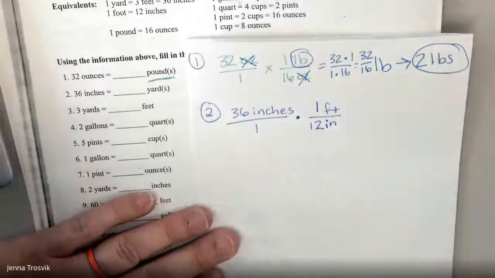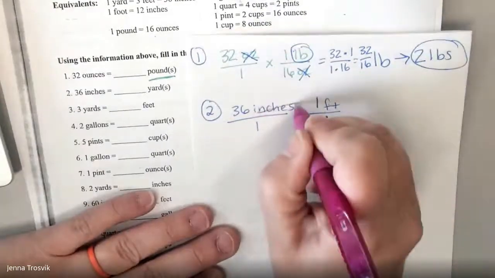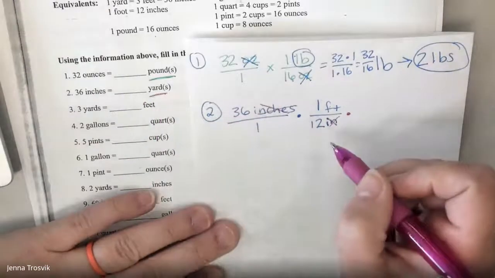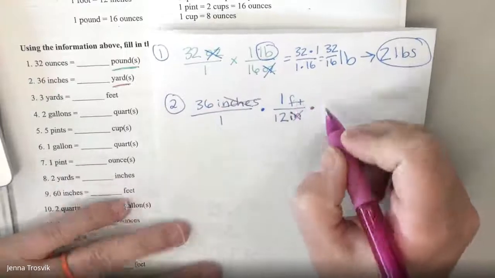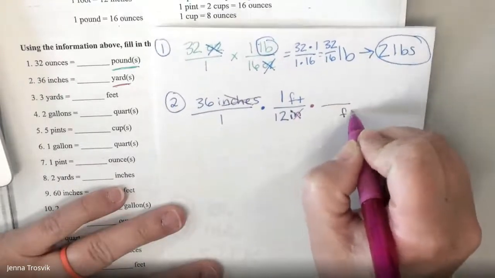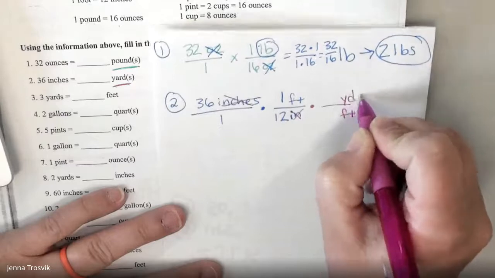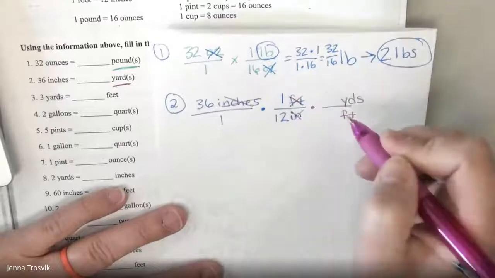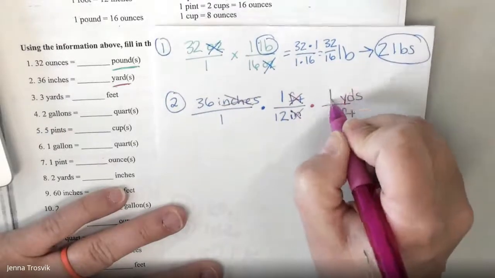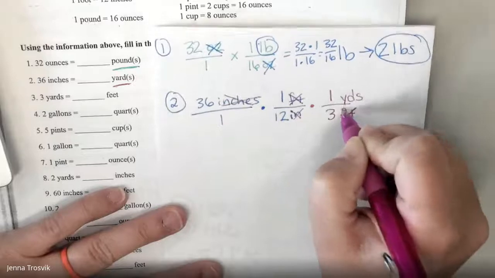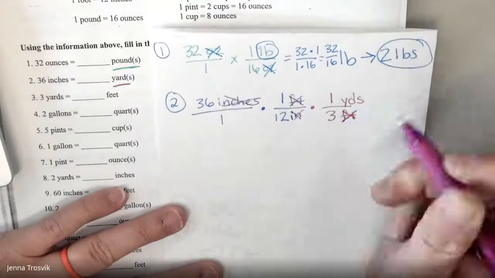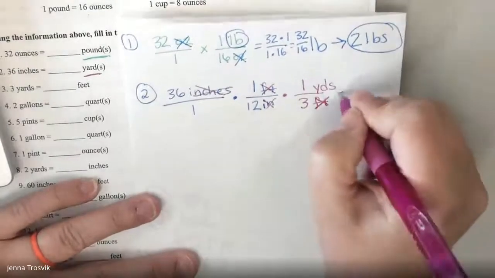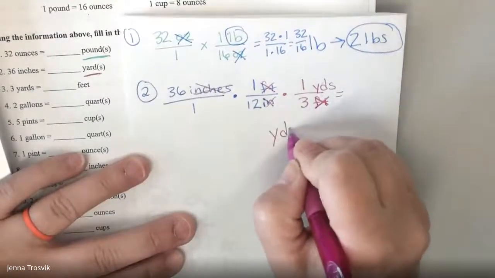Okay, now I know that that means that inches are going to cancel. Okay, but I'm still trying to get to yards, and I have nothing about yards yet. So that means I have to cancel feet. So I'm going to put feet on the bottom of here, and I want yards on the top because I want that to be my final label. Feet will cancel. I want to know how many feet are in a yard. 1 yard equals 3 feet. Feet will cancel because feet is on top, feet is on the bottom. Now I have yards as my only label left. So that means I already know that yards is going to be my label.